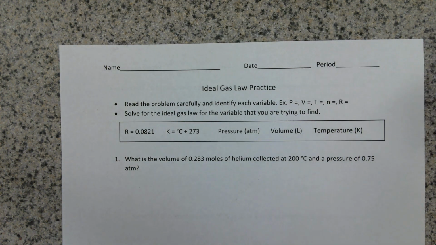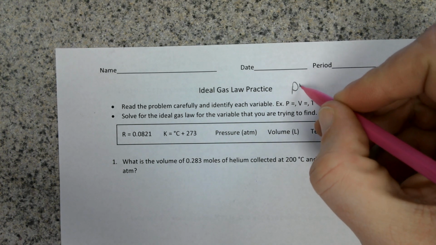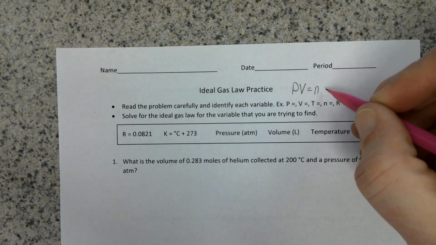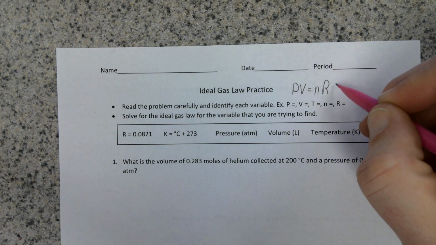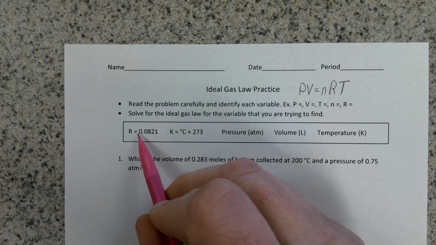So last week we talked about the ideal gas law, and we're going to put that into practice today. Just a little reminder that the ideal gas law is pressure times volume equals n, which is the amount of a substance in moles, R, which is our constant, and T, which is temperature. R will always be given.